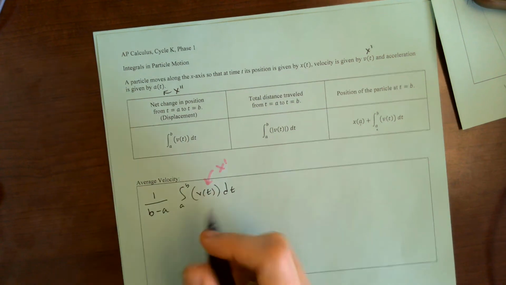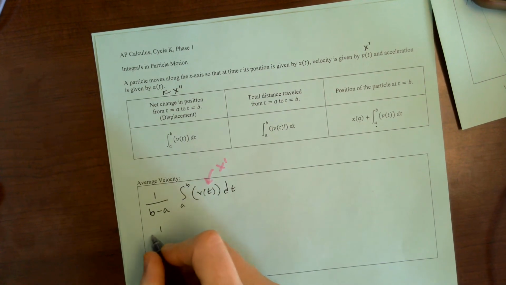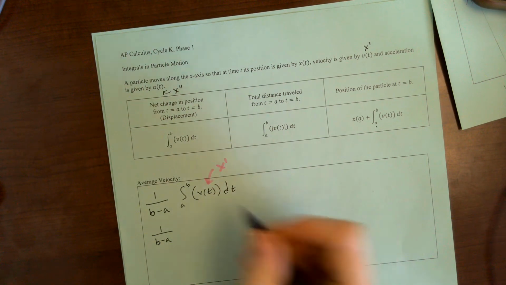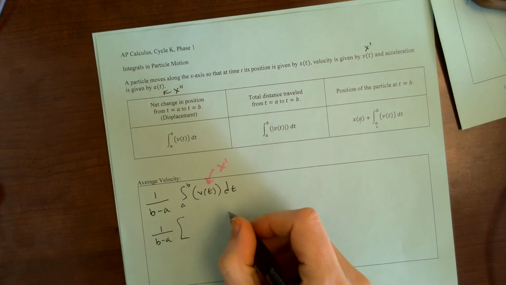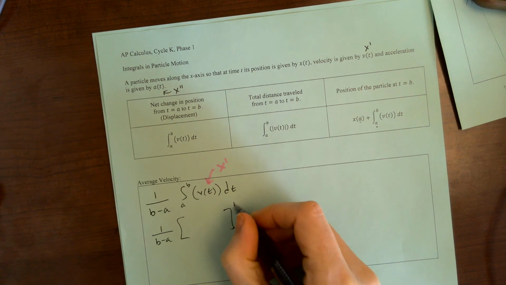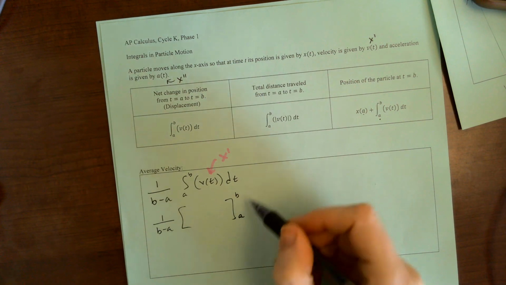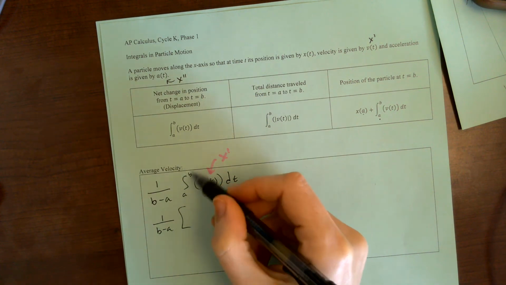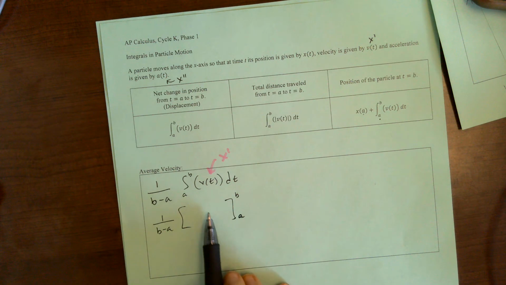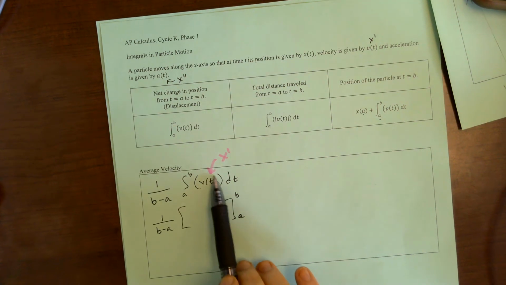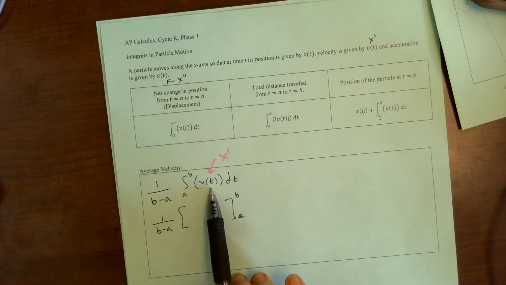Okay, so let's use the fundamental theorem of calculus. So I'll just bring down the 1 over b minus a, because that's a constant. And then I'm using the fundamental theorem of calculus here, which tells us to do the brackets, and then these endpoints move over here. But what goes inside the brackets? The antiderivative of velocity.